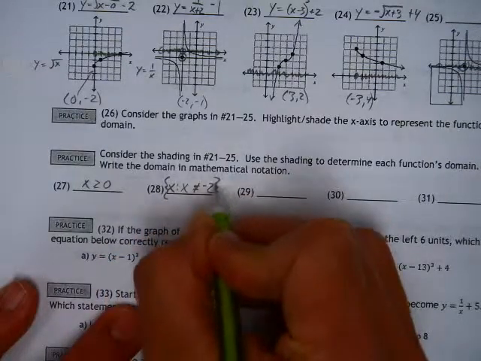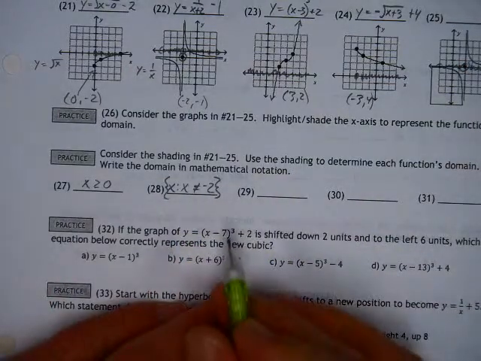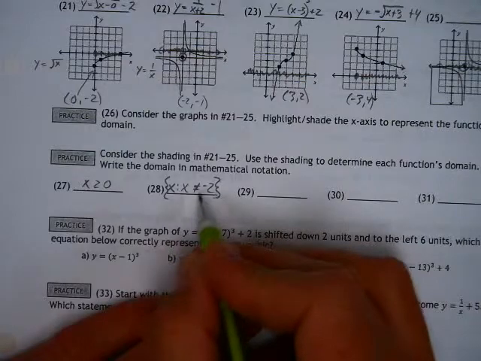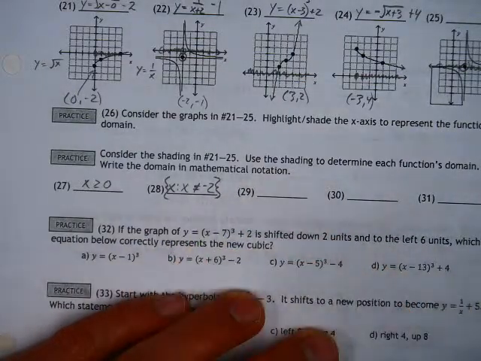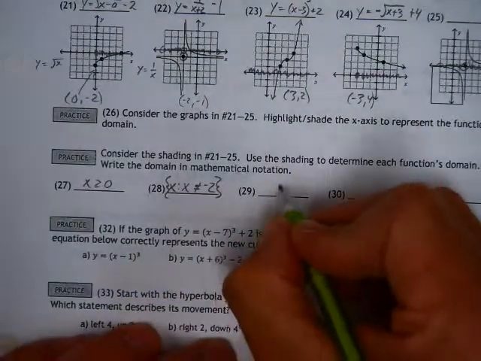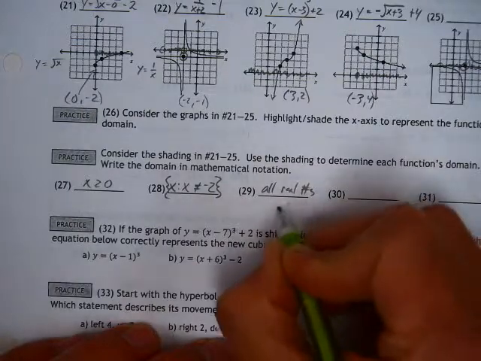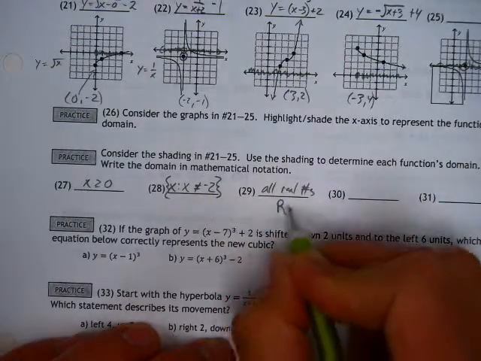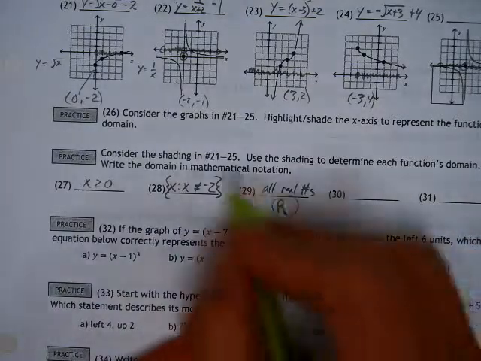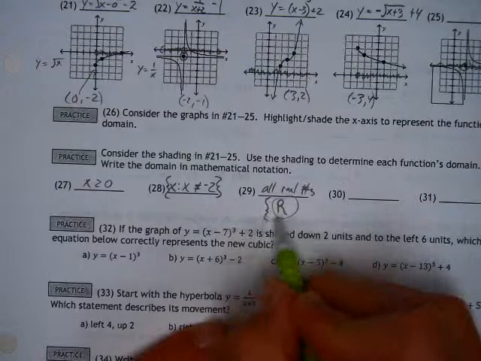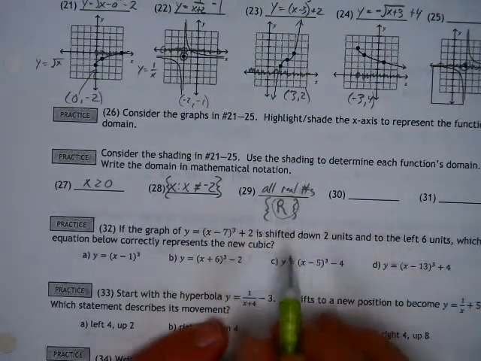In set notation, that would be the technical way of doing it. But if you put x is not equal to -2, you'd probably want to make sure you're saying all values of x such that x is not equal to -2. All real numbers, you can do that. But a quick way of doing that is a capital R with a little flair to it. If you simply put that, it means all real numbers. Set notation obviously would go along nicely with that, but all real numbers is acceptable.